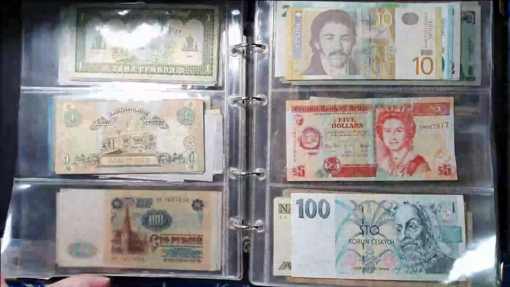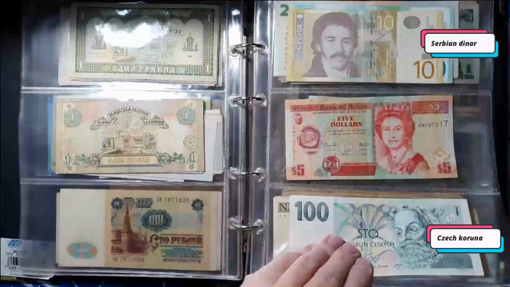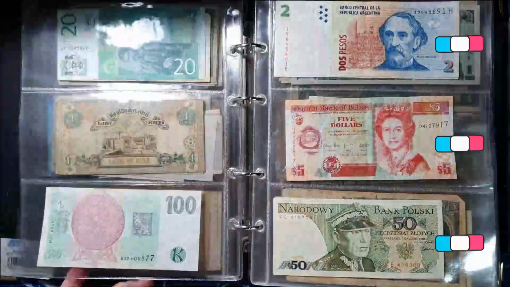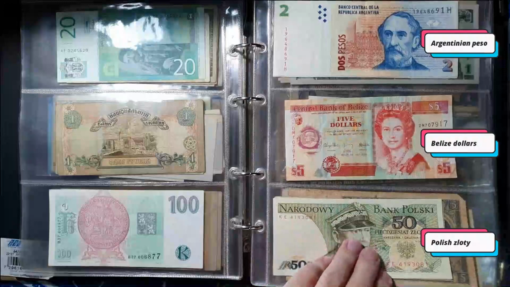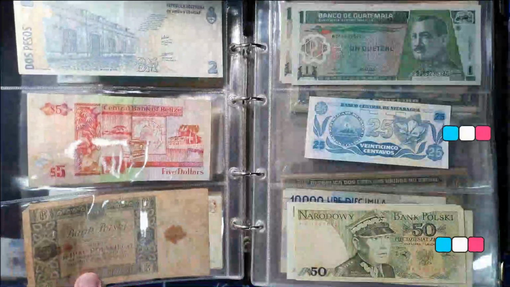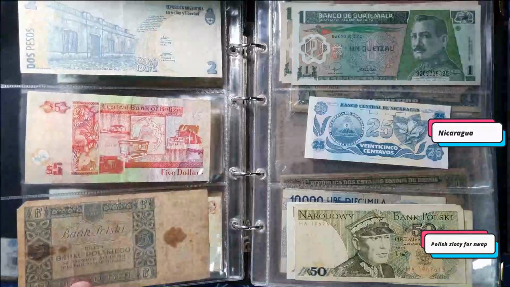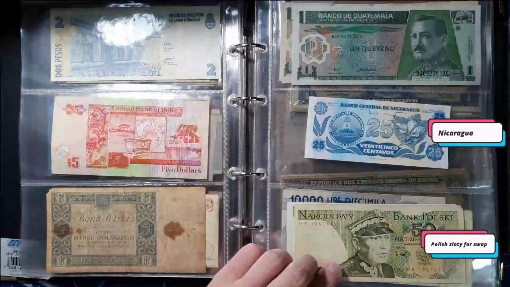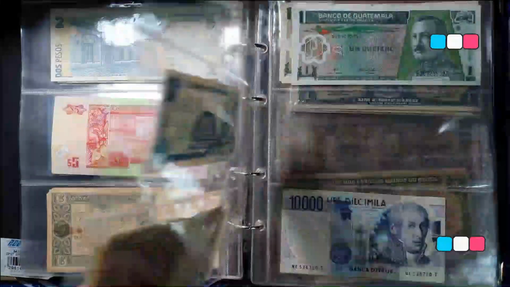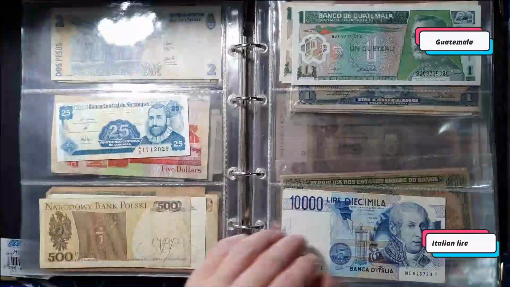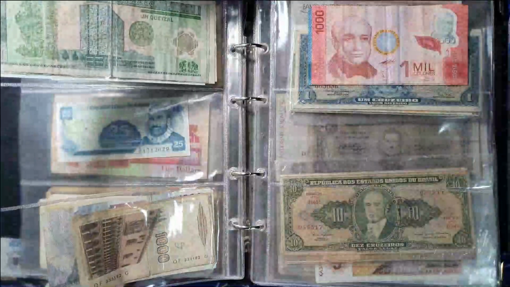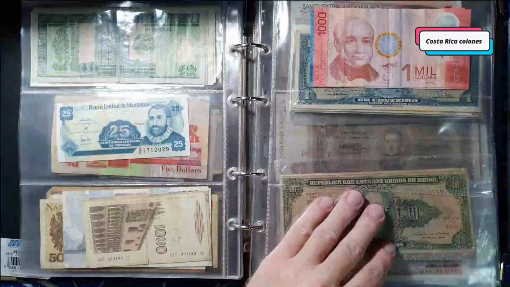Serbian dinar, Czech koruna. Here are Argentinian pesos, Belize dollars, and Polish zloty. Here are Nicaraguan money and Polish duplicates. Guatemala currency and Italian lira. Red Costa Rican currency.